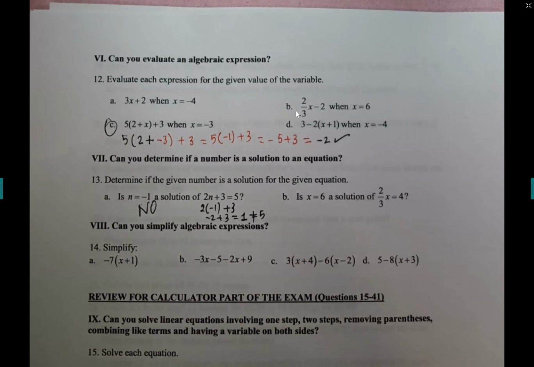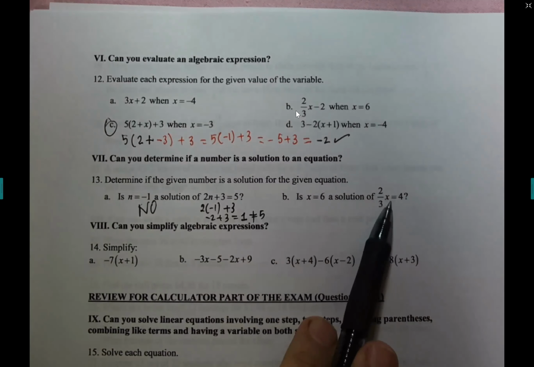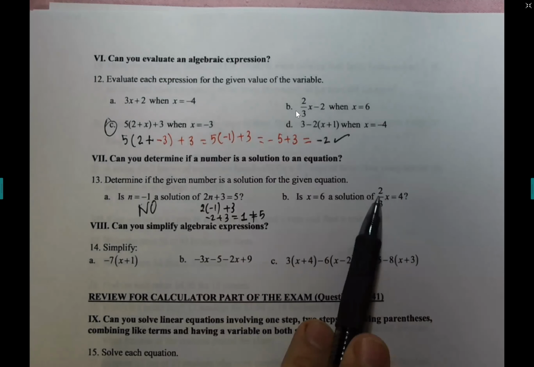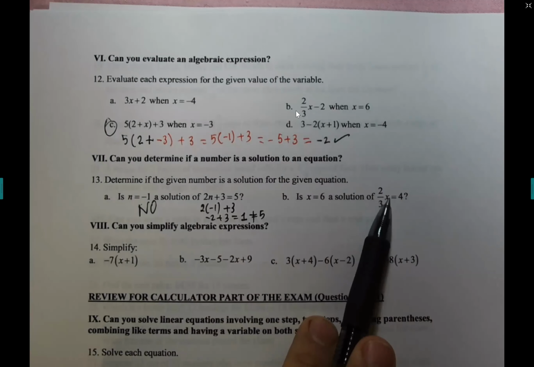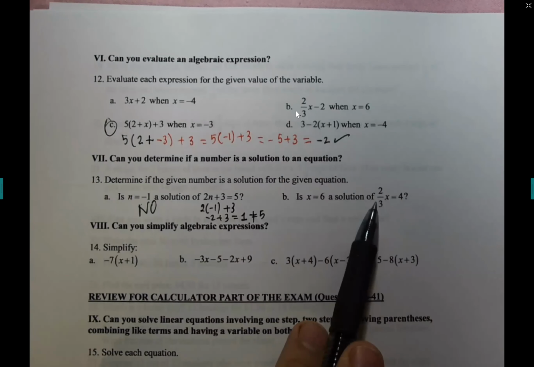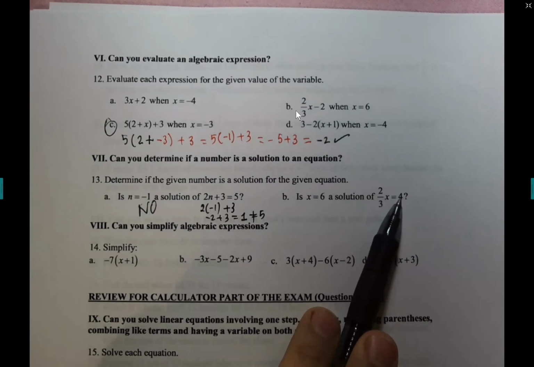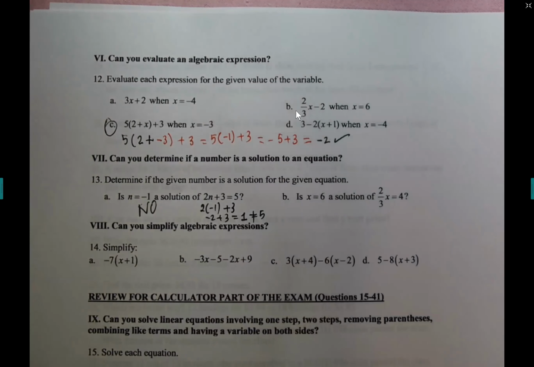Let me check B. If you put 6 in here, 2 times 6 is 12. Divided by 3 is what? 4. So yes, that's a yes here.